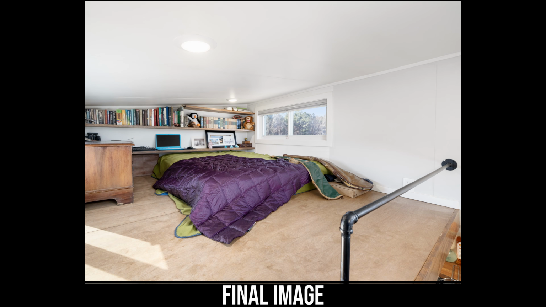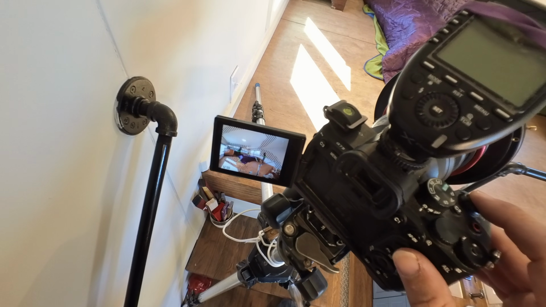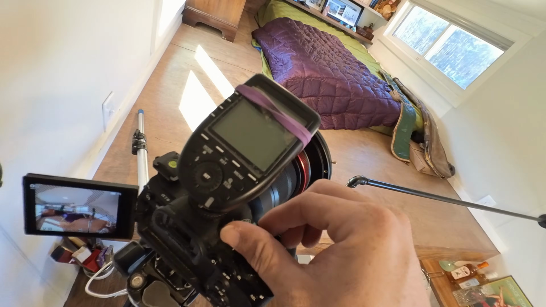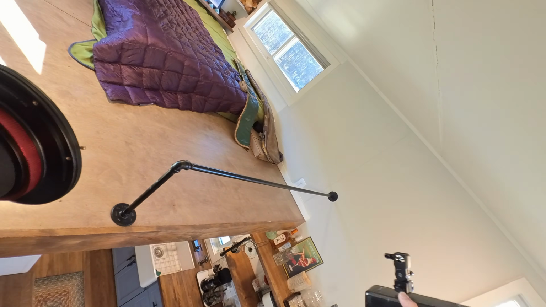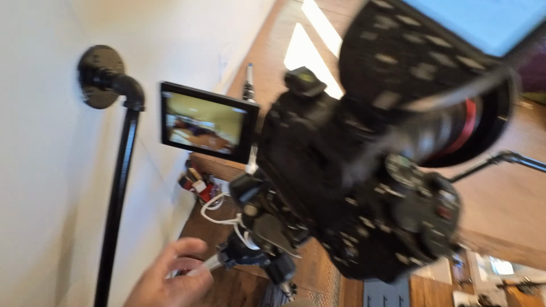There we go. Now what I'm going to do is do one more that shows all of this, because I don't really have a way to shoot these windows. Since I want to make sure that they can see them so they know they're part of them, do one of these shots. There we go. Now we've got this little upstairs bedroom shot.